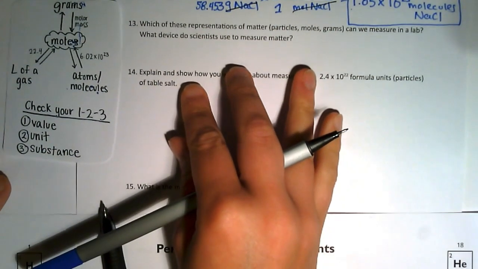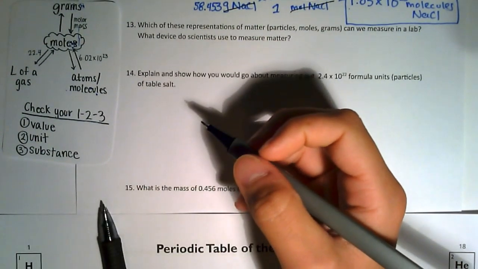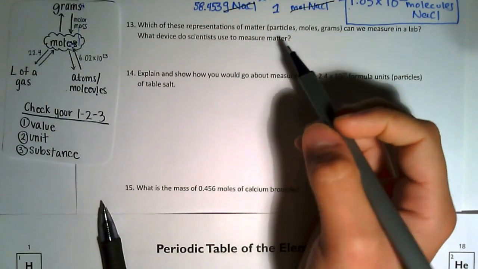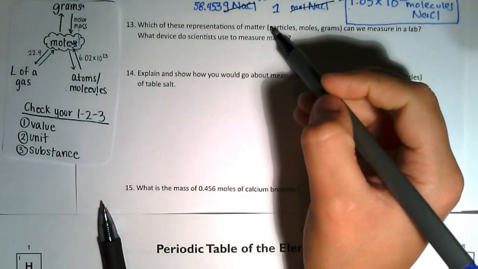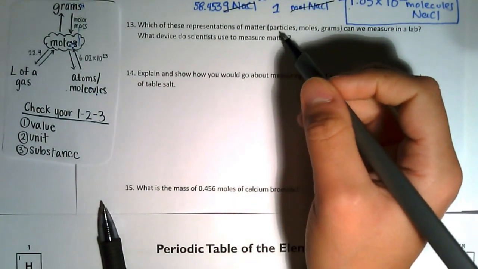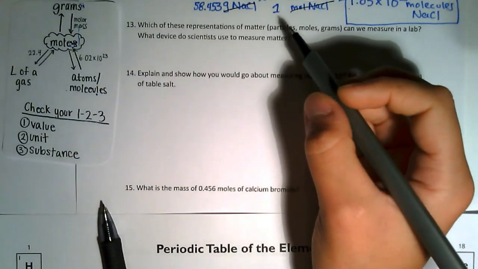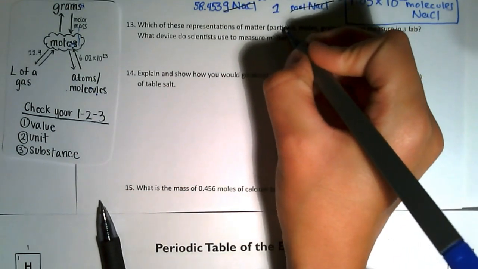It says, which of these representations of matter can we measure in lab? And what device do scientists use to measure the matter? So, let's think about this for a second. Can we measure particles in the lab? Can we count out particles? Well, no, because we can't actually see one single particle, so we can't really count those out. So it can't be particles.